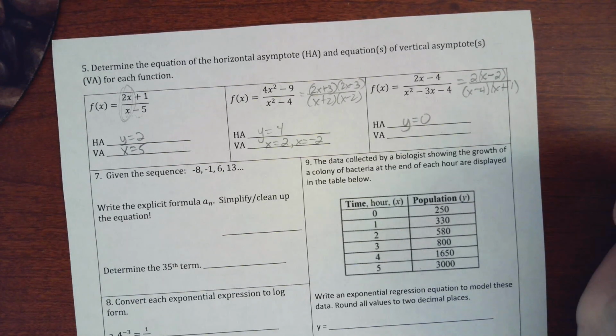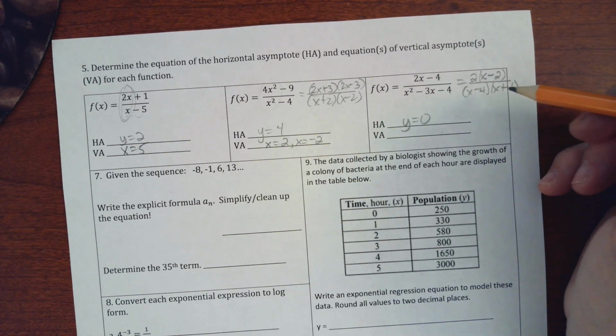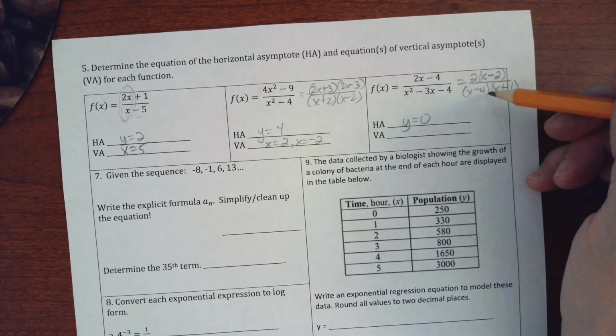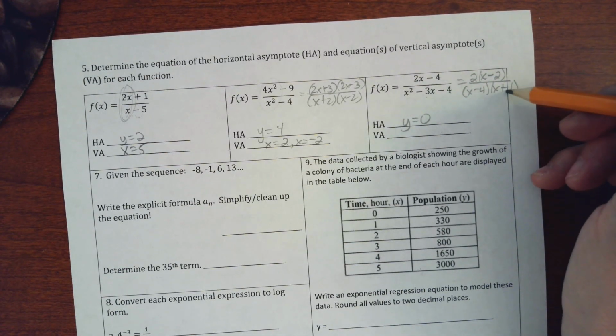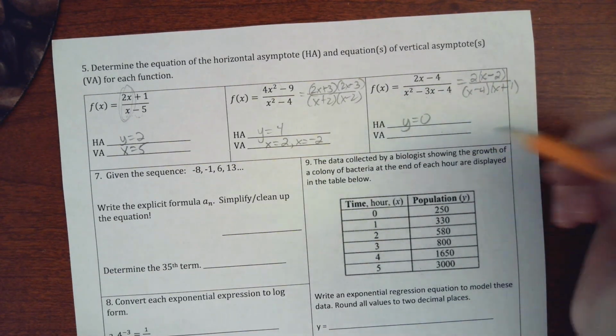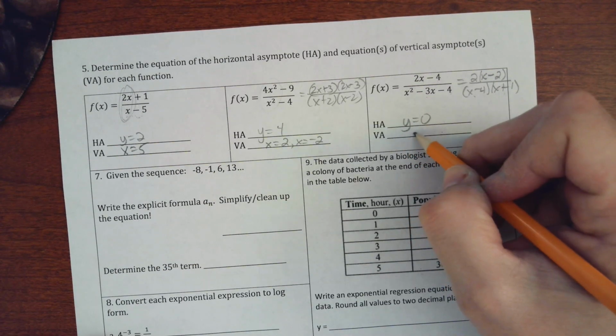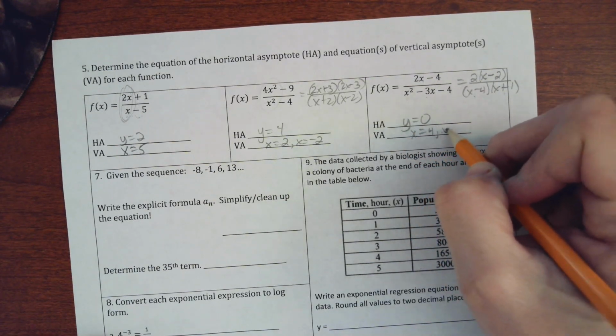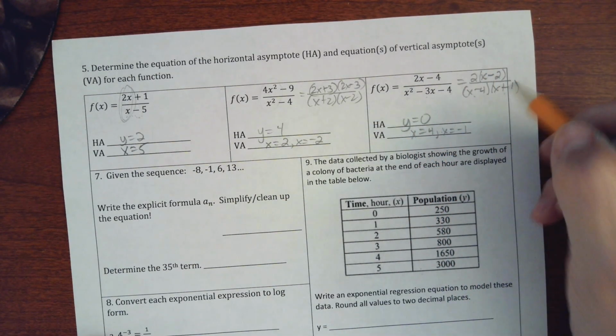Now, remember that if one of these factors cancels, we have a hole, but they do not. If this was like x minus 2 and x minus 2, then those would cancel, and that is what creates a hole. But it doesn't cancel here, so I got two asymptotes. One of them is at 4, and the other one is at negative 1. So go back and study all the rules about the asymptotes.